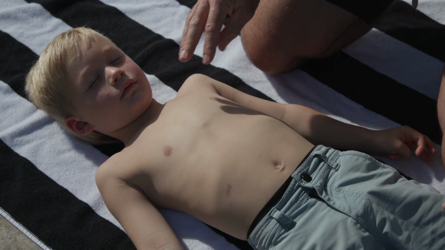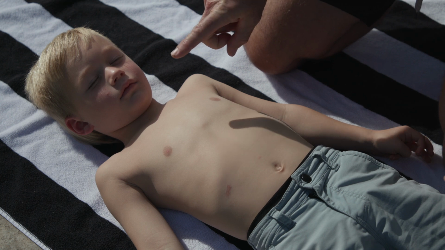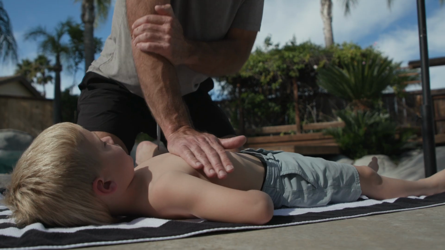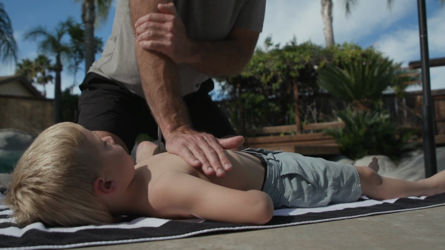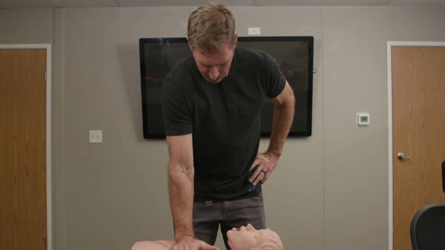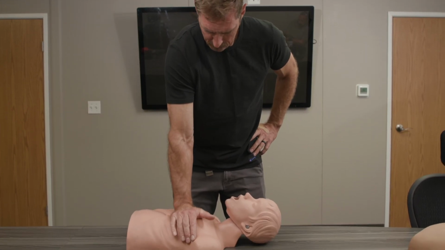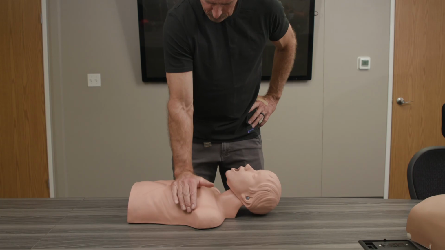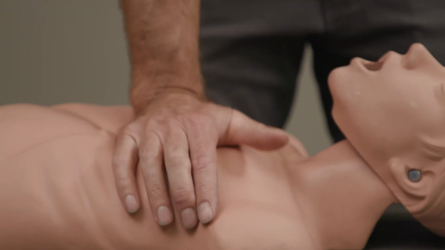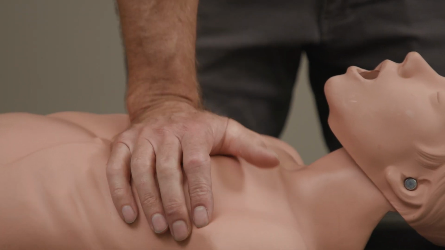Bare the child's chest. Place 1 or 2 hands on the lower half of the breastbone, in the center of the chest. Start compressions. Compress the chest approximately 2 inches at a rate of 100 to 120 compressions per minute. Compress 30 times, making sure your compressions are fast, hard, and deep.